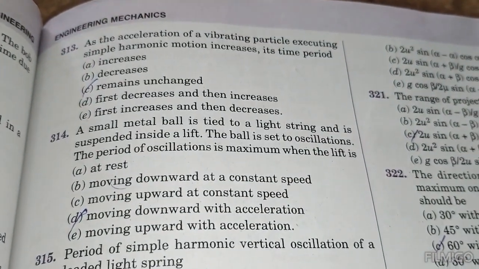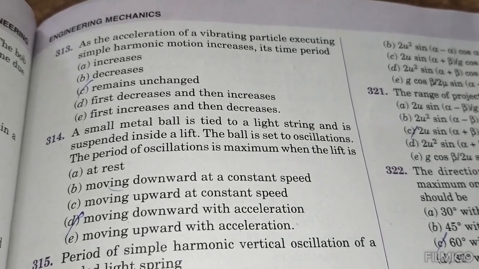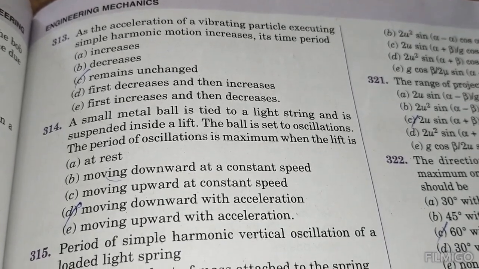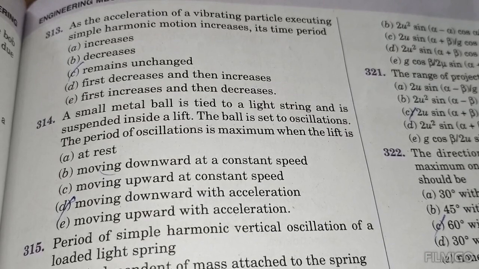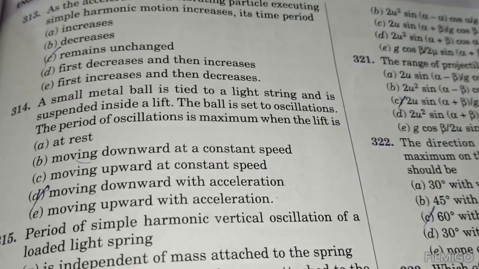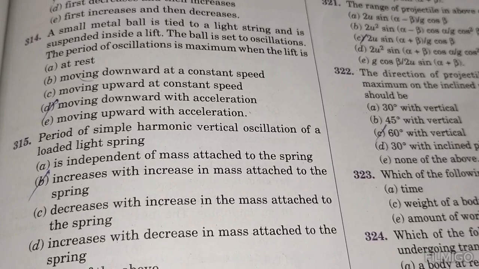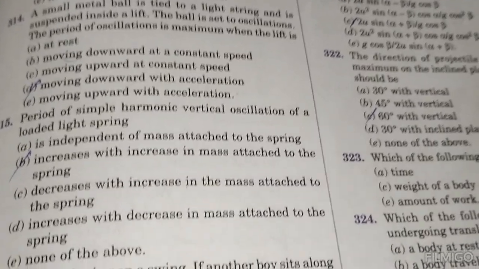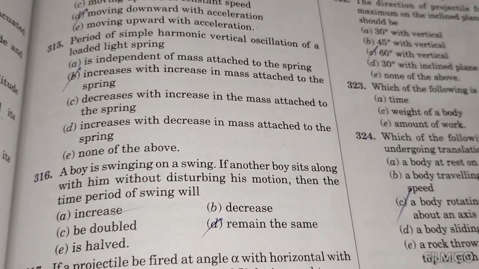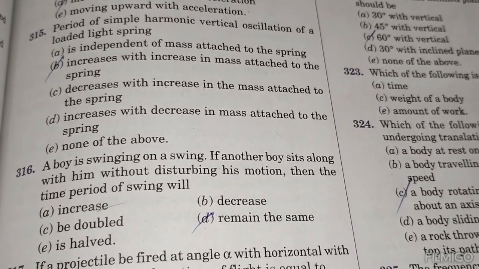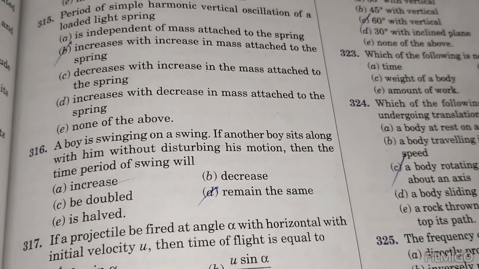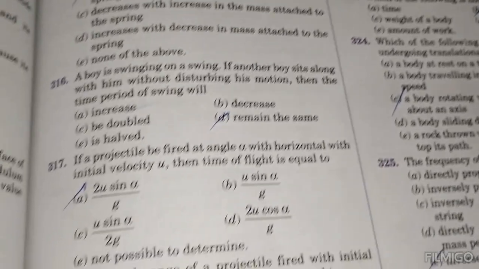A small metal ball tied to a light string is suspended inside a lift moving downward with acceleration. The period of oscillation is maximum when the lift is moving downward with acceleration. The period of simple harmonic vertical oscillation of a loaded light spring increases with increased mass attached to the spring. A boy swinging on a swing, when another boy sits by his side without disturbing his motion, the time period of the swing will remain the same.